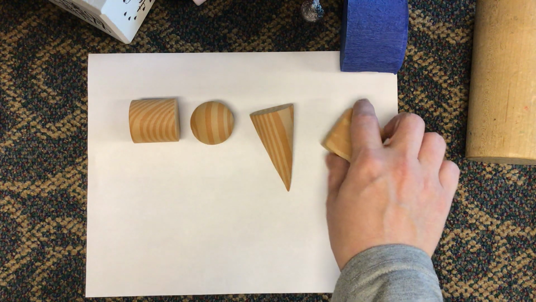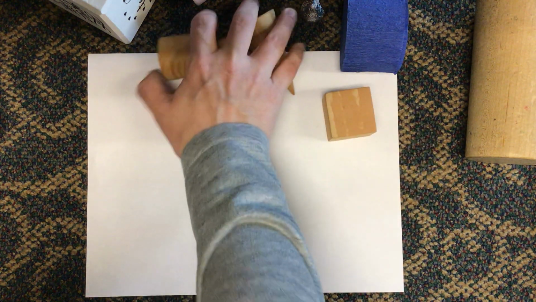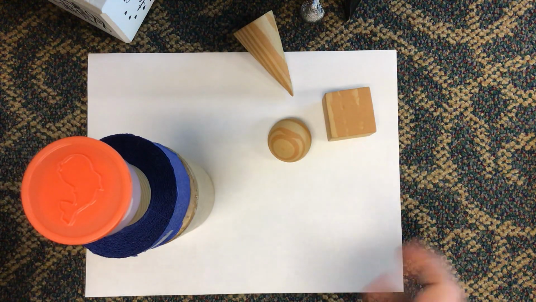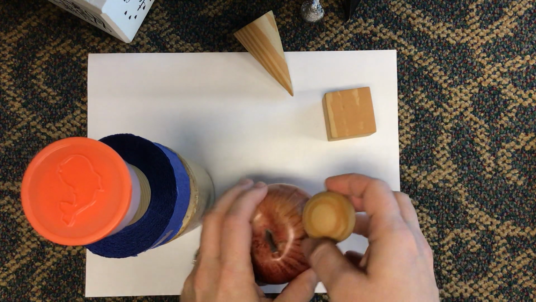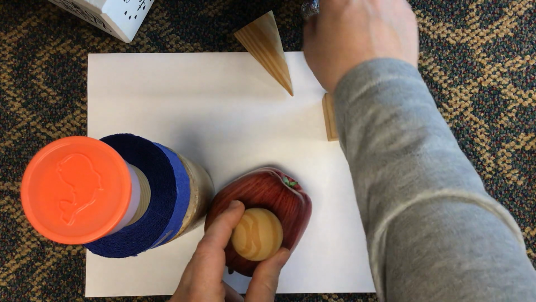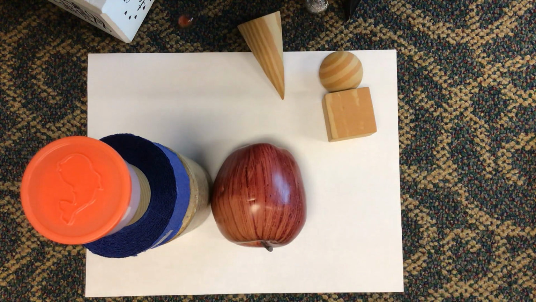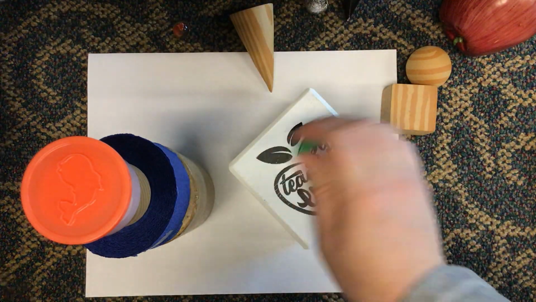Okay. Do you think that we could stack these? Let's try. Let's try to stack our cylinders. Will they stack? They will. Okay, let's try to stack our spheres. Do you think these will stack? Nope. Okay, let's try to stack our cubes.